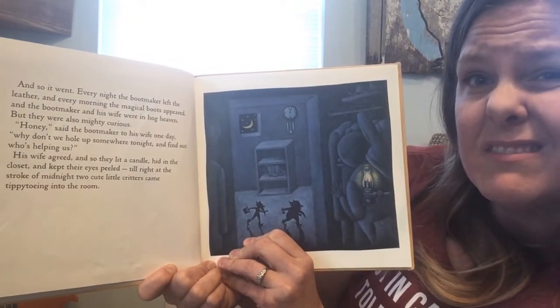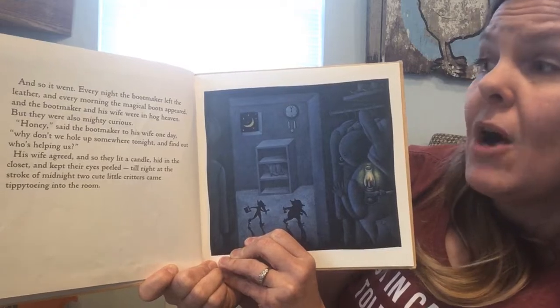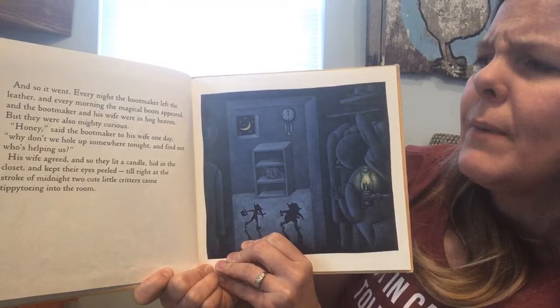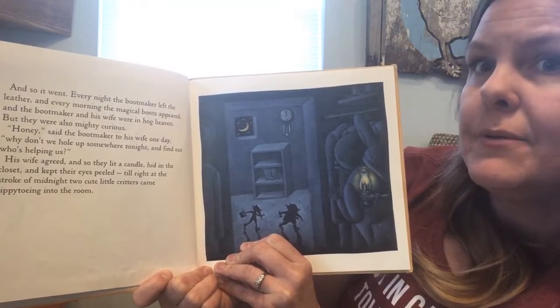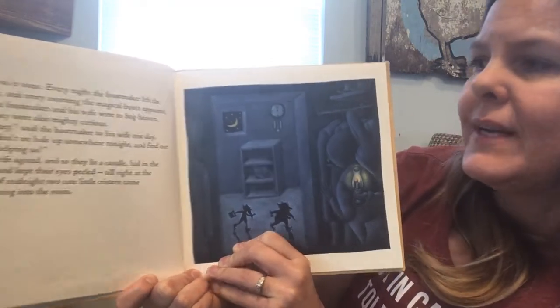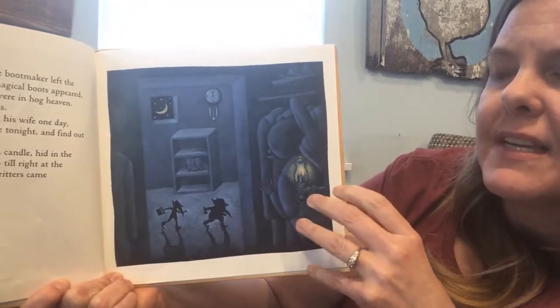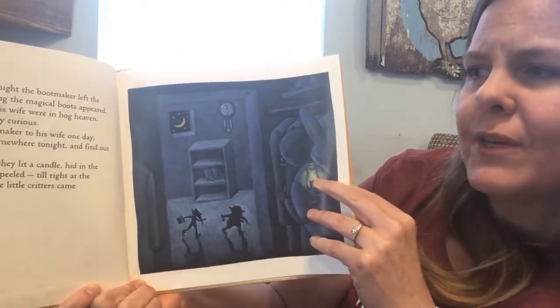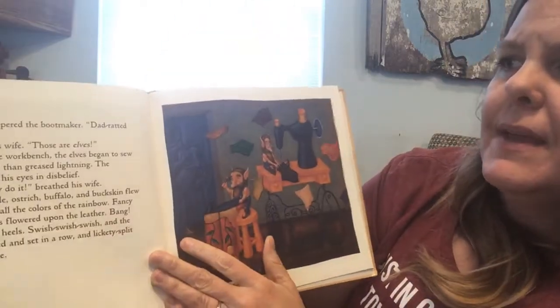Were they in hog heaven? But they were also mighty curious. "Honey," said the bootmaker to his wife one day, "why don't we hole up somewhere tonight and find out who's helping us?" His wife agreed, and so they lit a candle, hid in the closet, and kept their eyes peeled till right at the stroke of midnight, two cute little critters came tippy-toeing into the room.